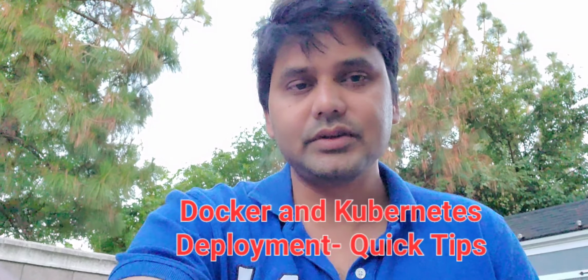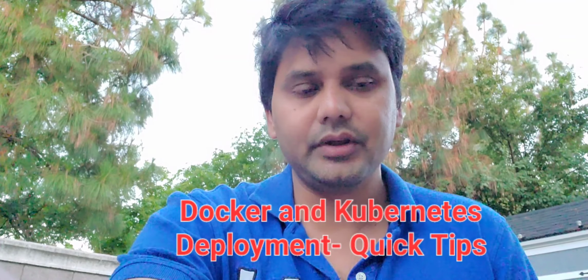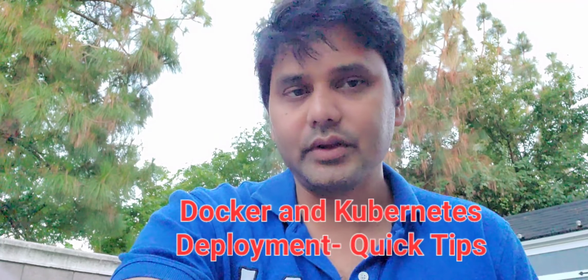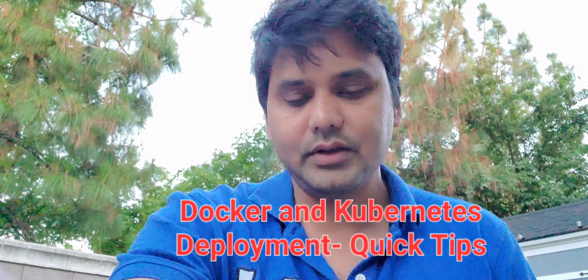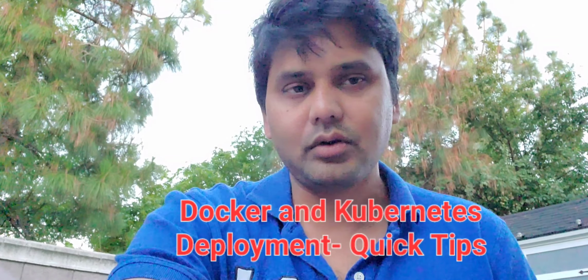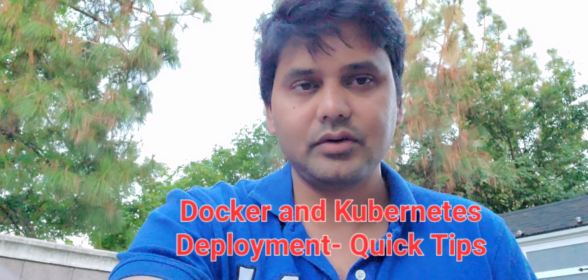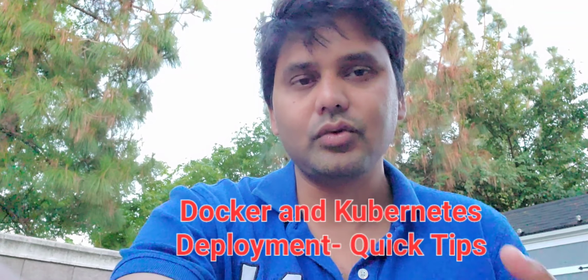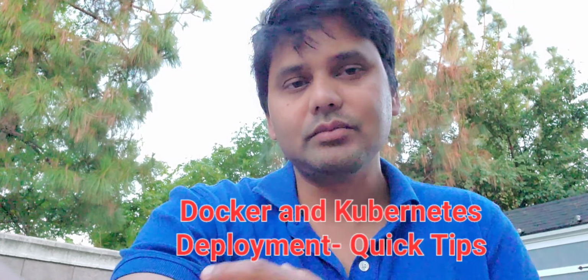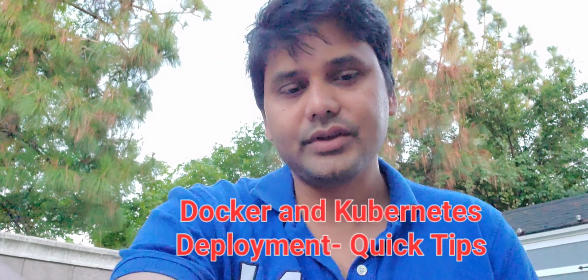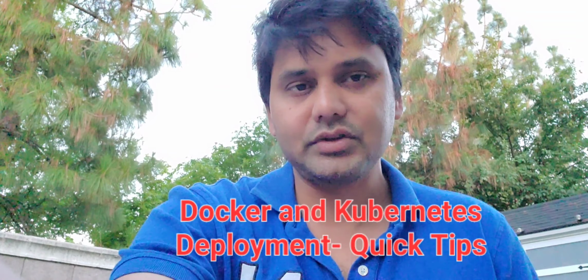Then once it is in the registry, you can bring that image and deploy it into a Docker container. So the next step is, okay, Docker was good, but it's a single container you're running as an application. When you want to scale out, you need multiple containers, and that's why an orchestration engine like Kubernetes comes into the picture.